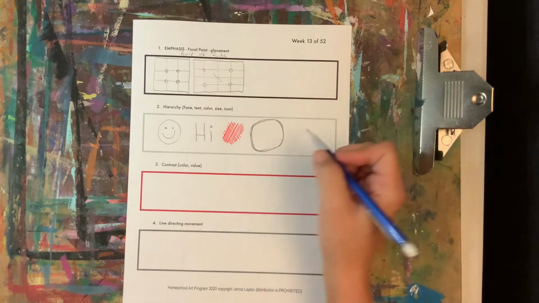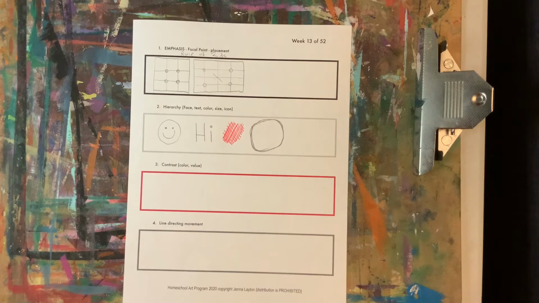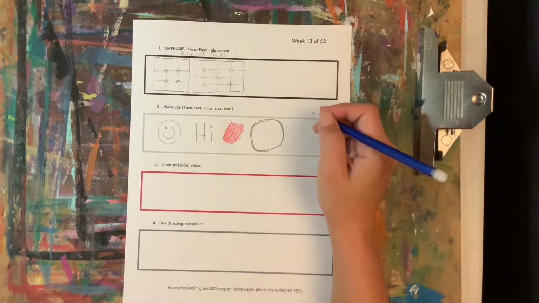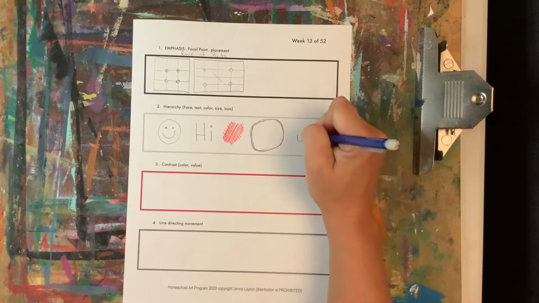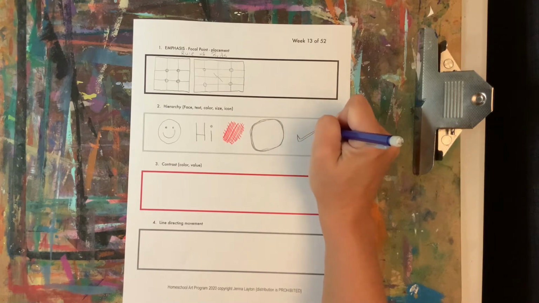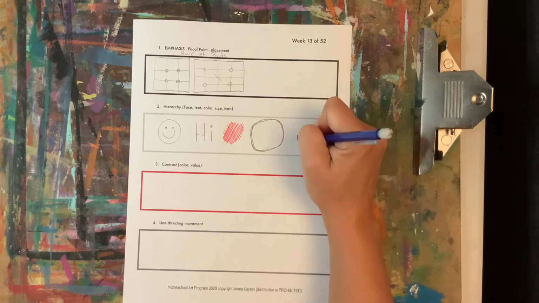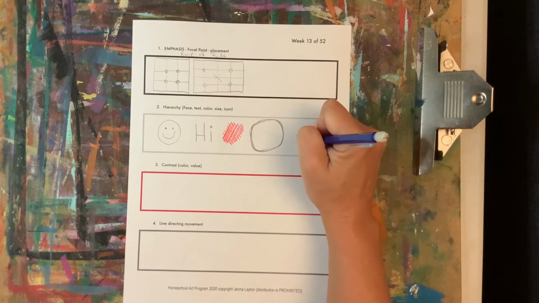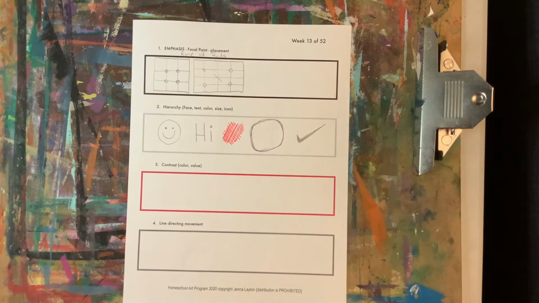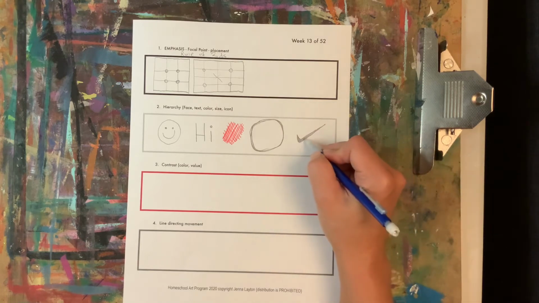And the last thing are icons. So that can be quick pictures of things that are easily recognizable. For example, that's why name brand items have their name, but they also have a logo associated with the brand.